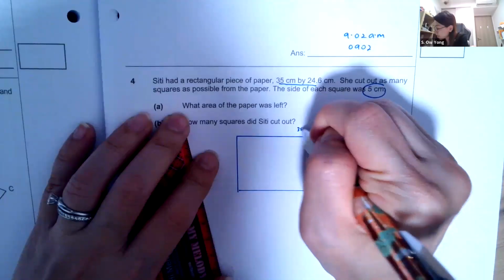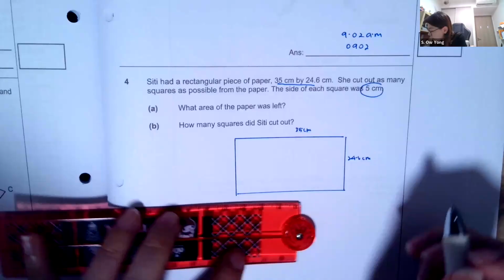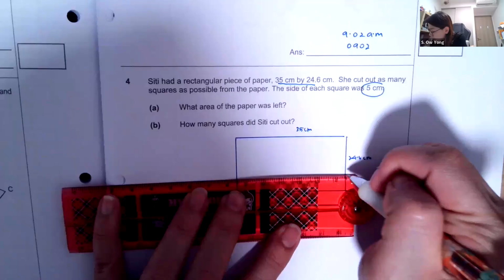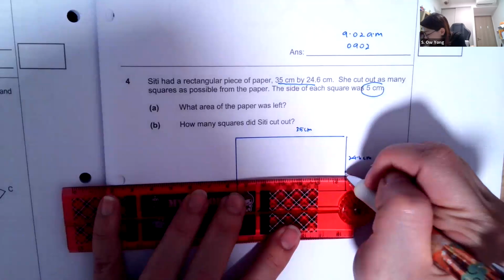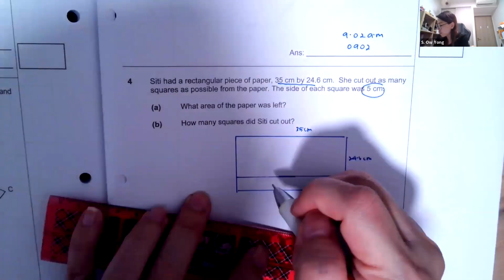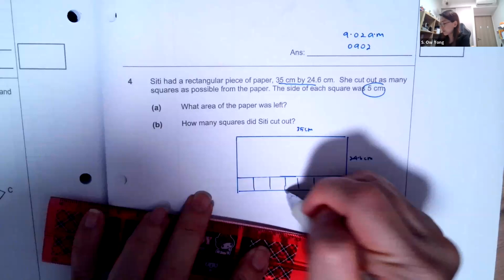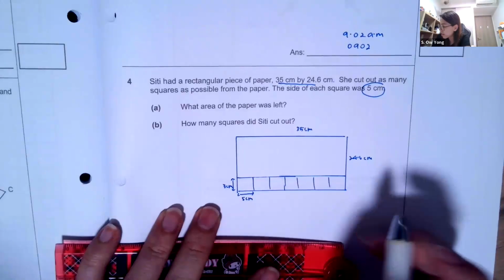And now she has to cut as many squares as possible. That's measuring 5 centimeter. For example, okay, 1, 2, 3, 4. This one is 5 centimeter by 5 centimeter. Okay, how come I'm so clear that I cut a 7? Because actually inside my mind, I already know. In the length, 35 divided by 5 is 7.